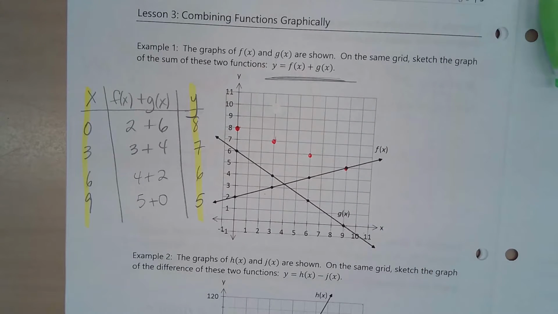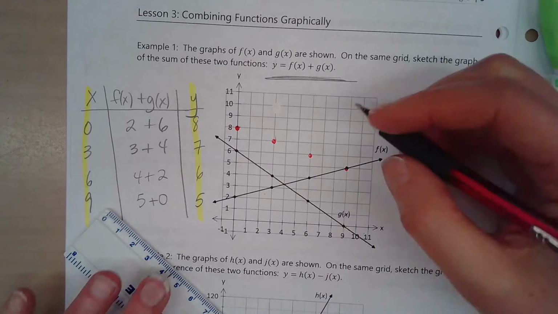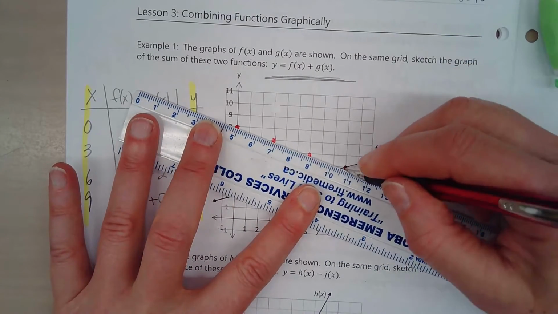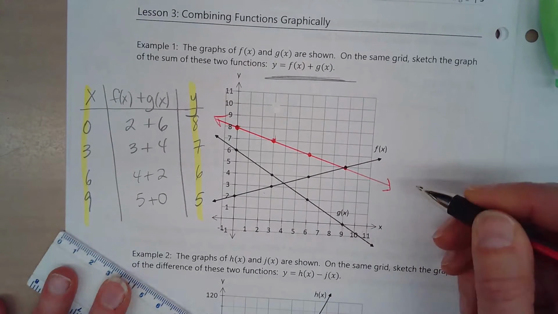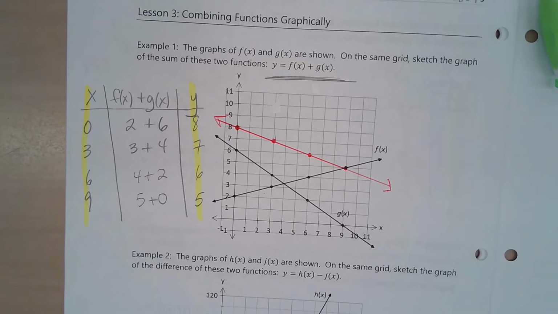So what kind of function do we end up with? Linear, right? Is that a big surprise to you? No, because you added 2 linears, right? If you add 2 linears, you're going to get a linear. If you add or subtract 2 quadratics, you're going to get a quadratic. If you add a linear and a quadratic, you're still going to get a quadratic, right? Because you have that x squared term.